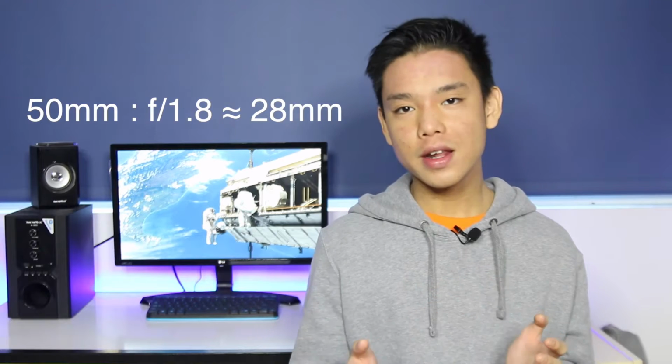And you can work backward as well. Let's say the legendary 50mm f1.8 will have an aperture diameter of 50 divided by 1.8, which will give you 28mm.